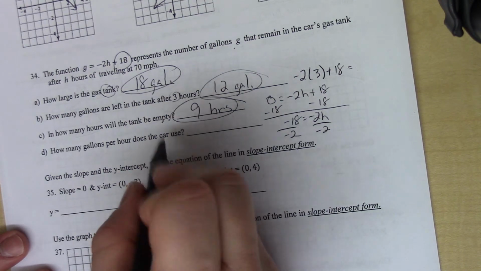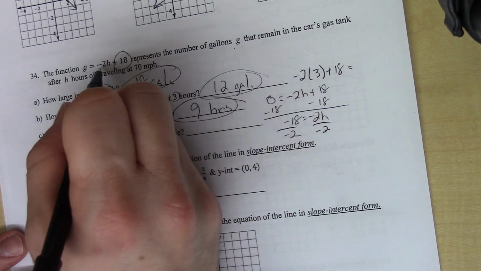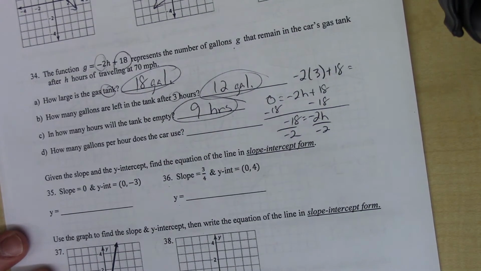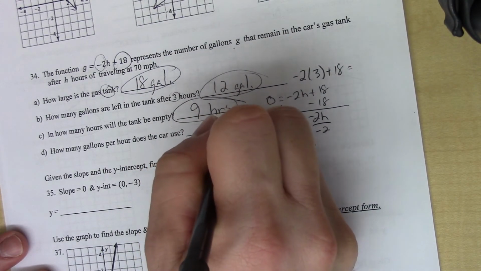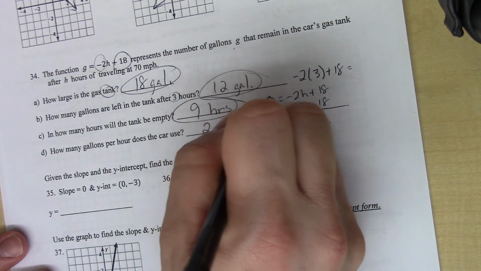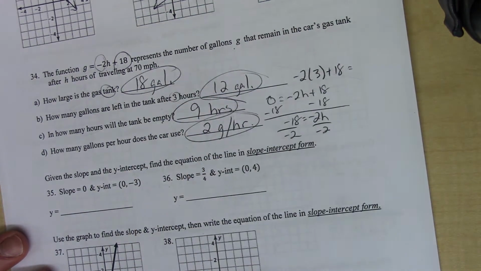And then how many gallons does this car use per hour? Well, that's always your slope. That's your rise over your run. Like that's your rate of change per hour. So it's just 2 gallons per hour. I don't care how you label it.